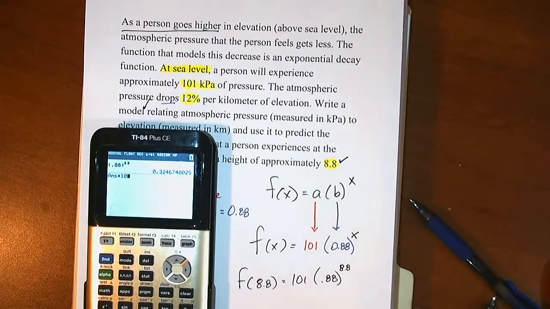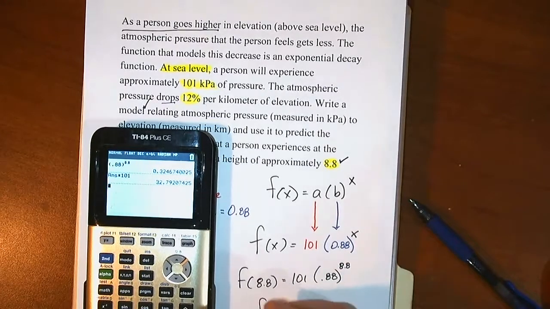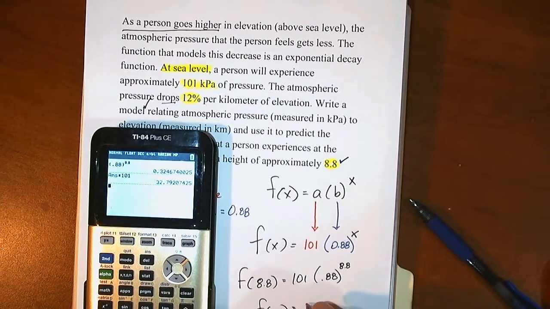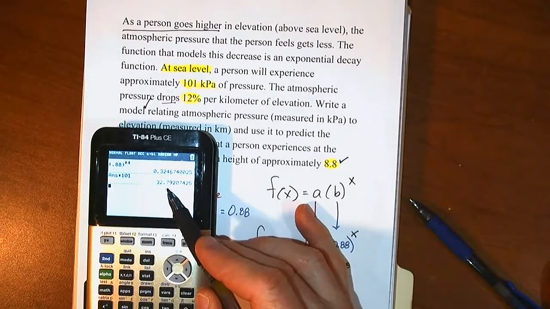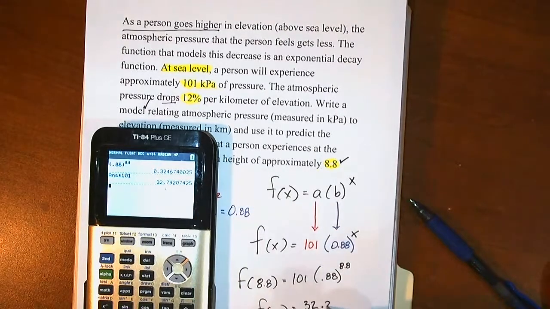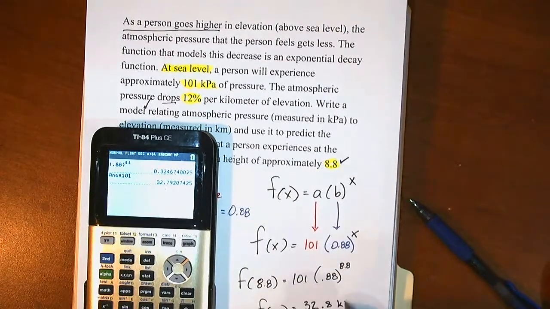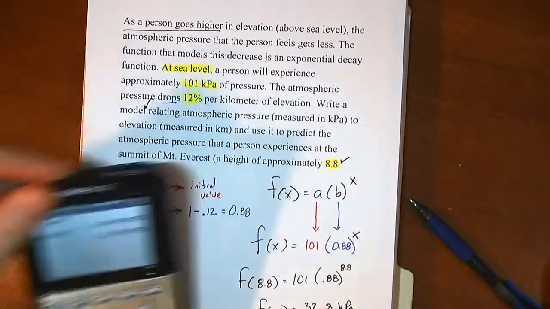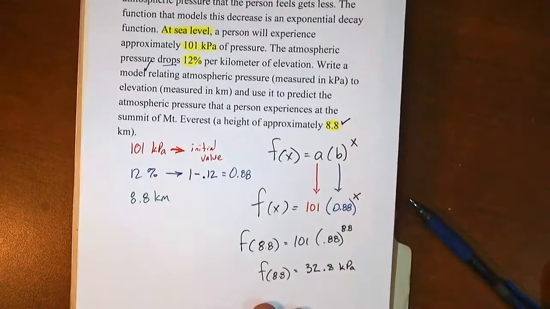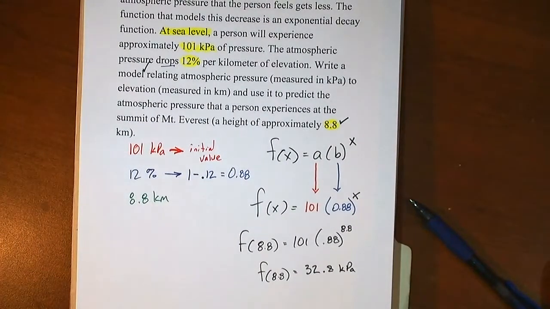And if I multiply that by 101, then the pressure that this mountain climber feels is only, I'm just going to say 32.8 kilopascals. Oh, you can't see that. Sorry about that. That would be my answer, 32.8 kilopascals.